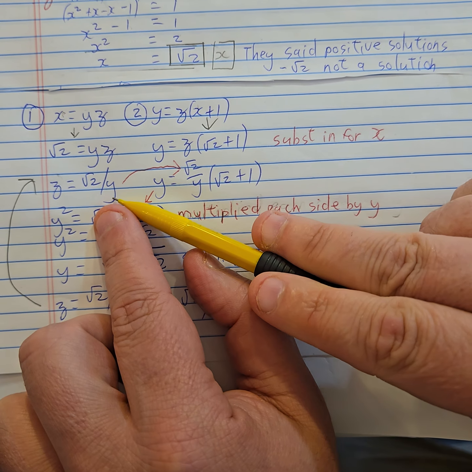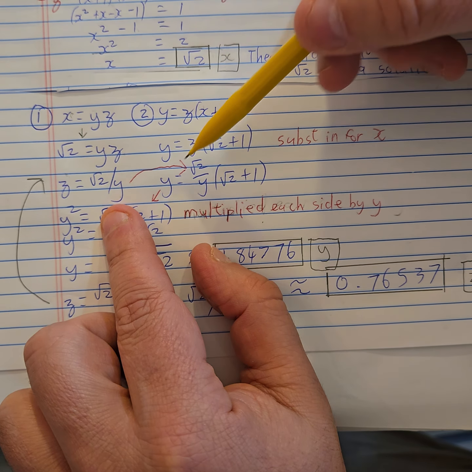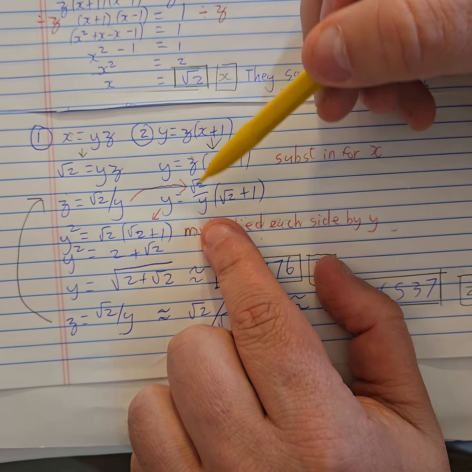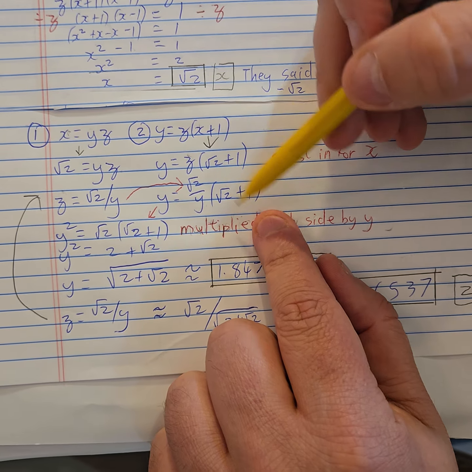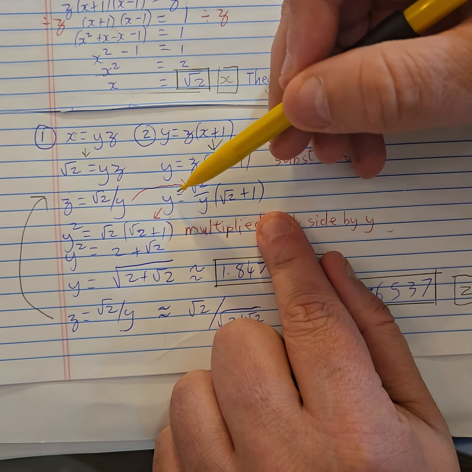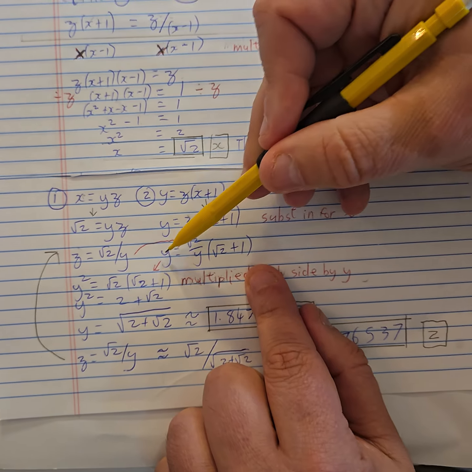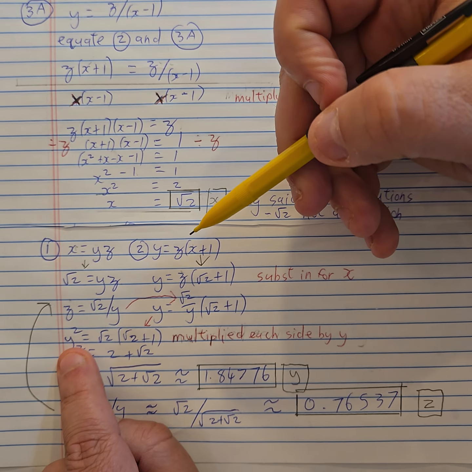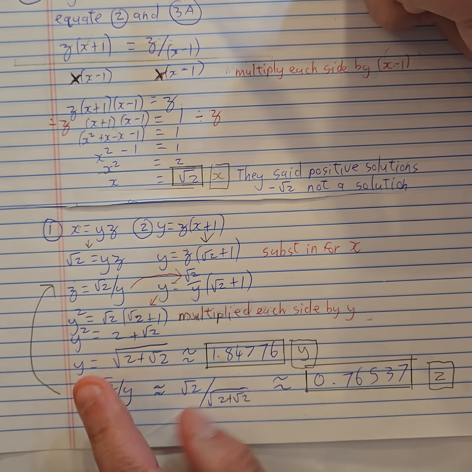And now I substitute into this equation, which I wrote here. Instead of the z, I write root 2 over y. So y equals root 2 divided by y times root 2 plus 1 in a bracket. That's an equal sign, so what I do to the left, I do to the right, so it's still equal. I multiply each side by y, so we get y squared equals root 2 times root 2 plus 1.